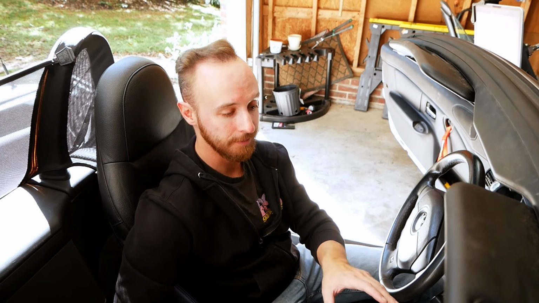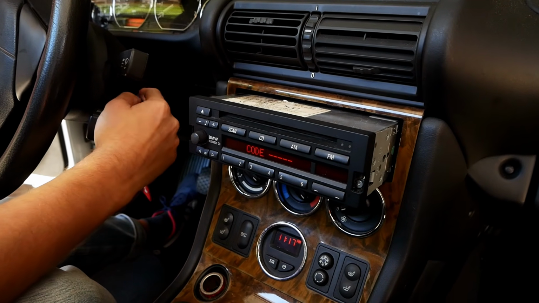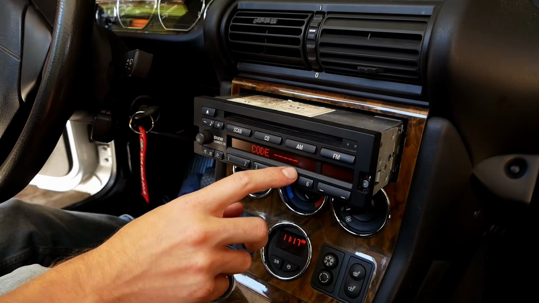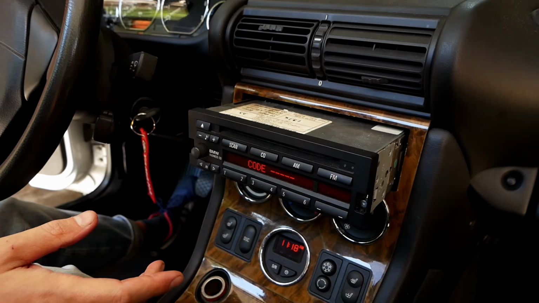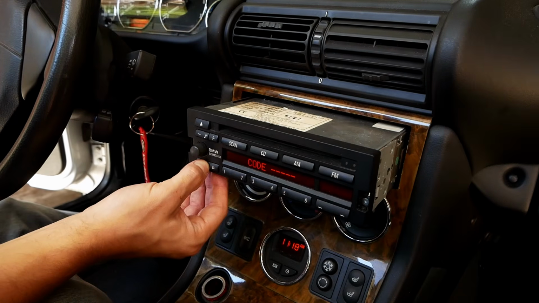The length of the code is dependent on the region that you're using the head unit in. So for North America, it's a 5-digit code, but for Europe, it's a 4-digit code. But we can change the head unit so that our North America unit thinks that it's European. So the first thing that we're going to do is turn the car to position 2 on the ignition so that we can see the code request right here. When it's asking for a 5-digit code, the first thing we're going to do is hold down the M button for 10 seconds.